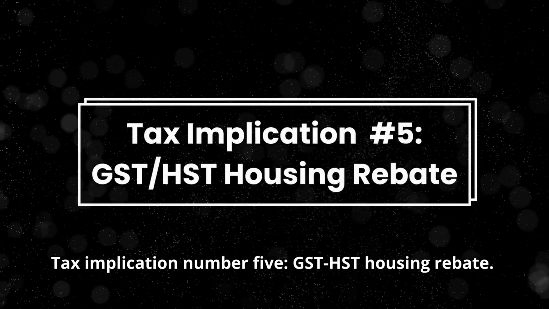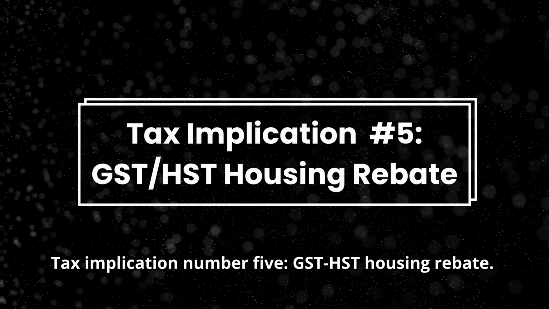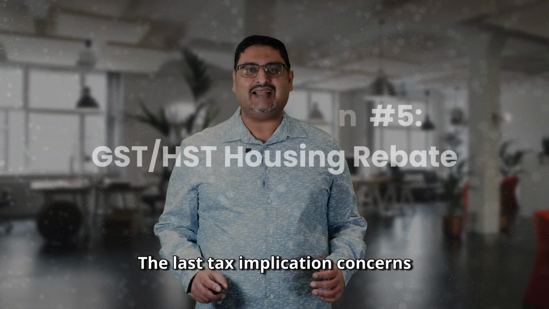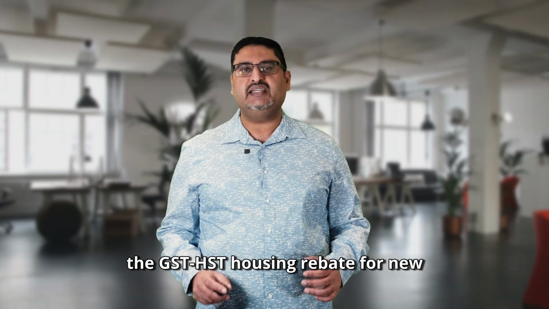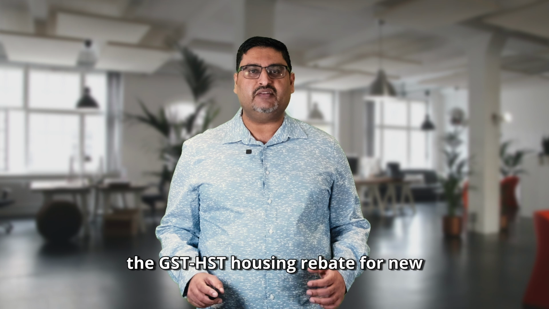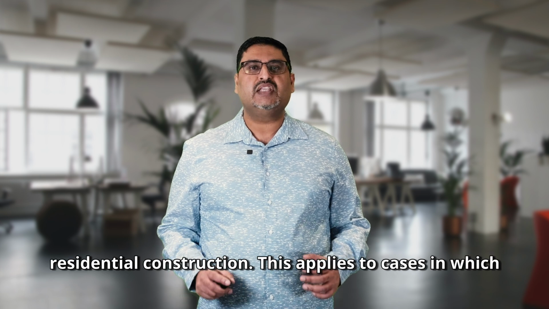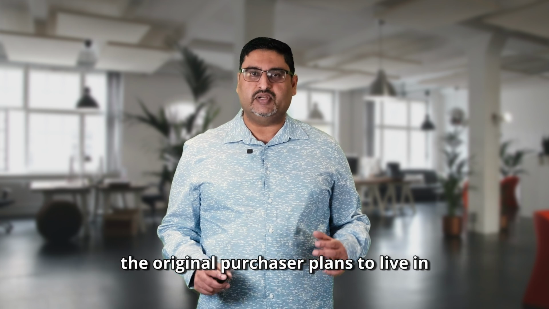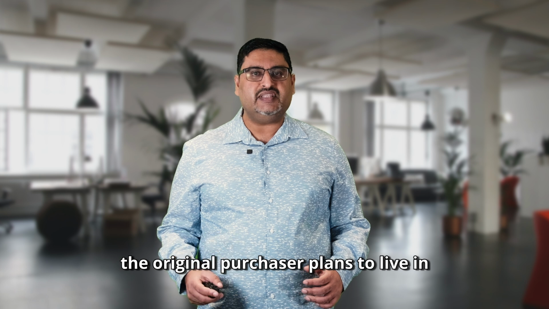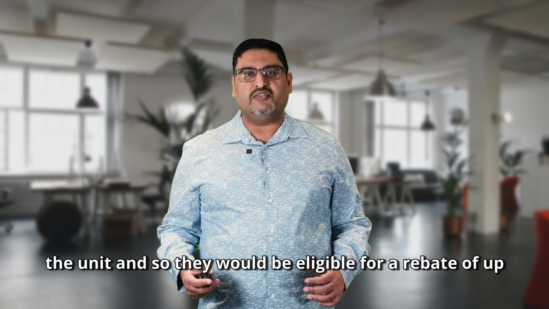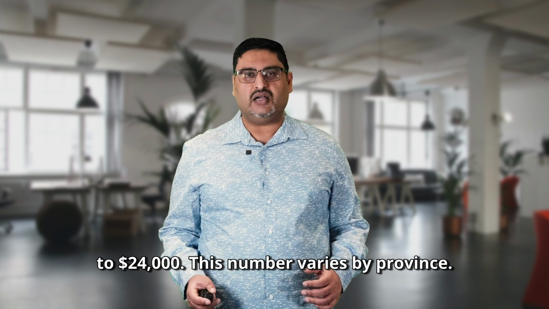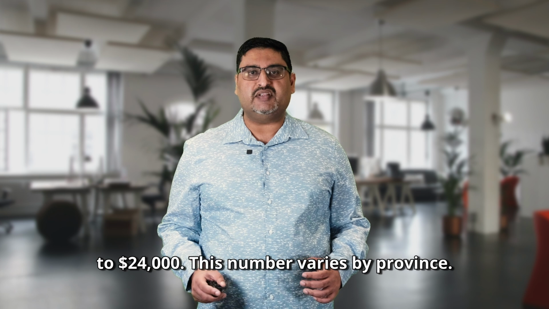Tax implication number 5, GST HST housing rebate. The last tax implication concerns the GST HST housing rebate for new residential construction. This applies to cases in which the original purchaser plans to live in the unit, and so they would be eligible for a rebate of up to $24,000. This number varies by province.